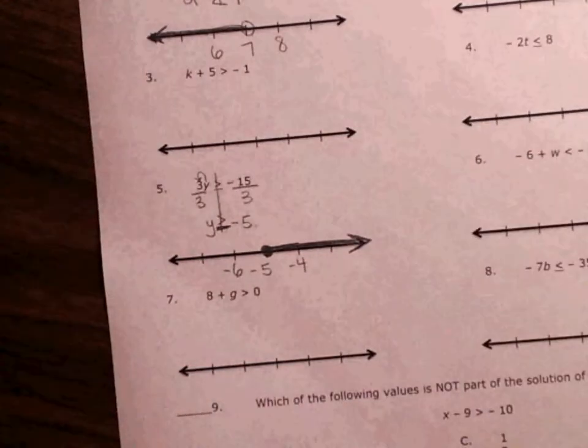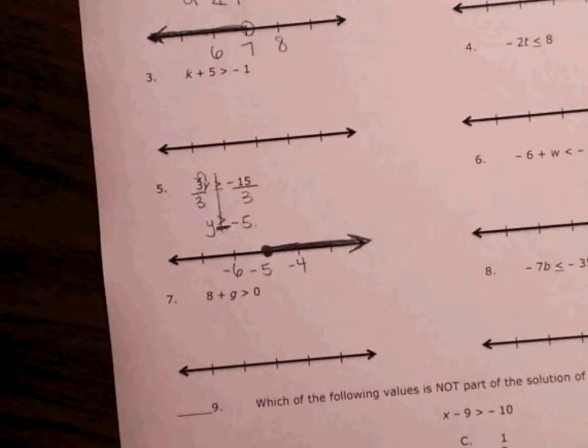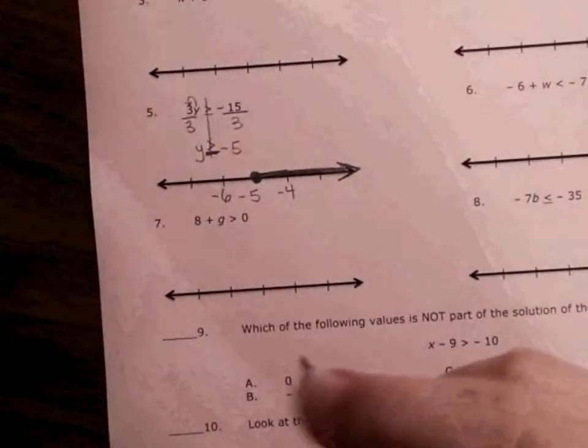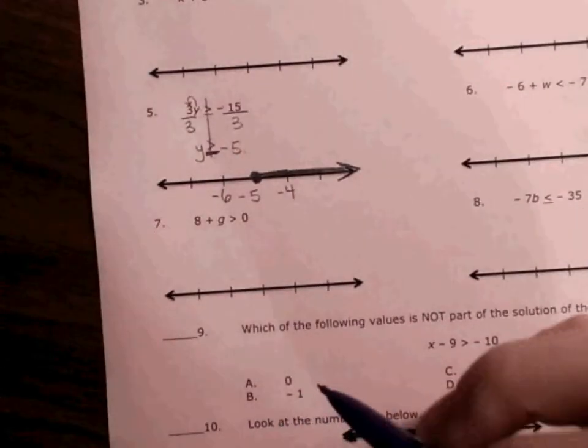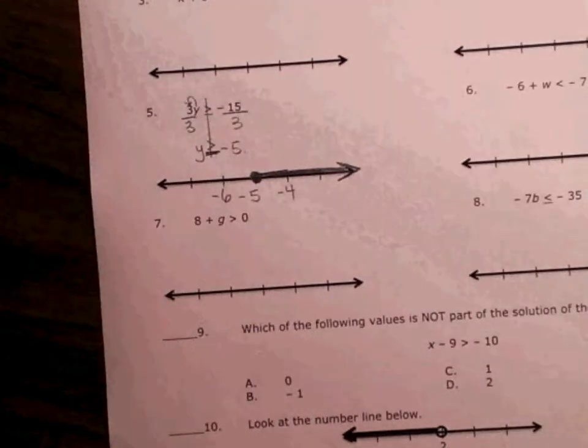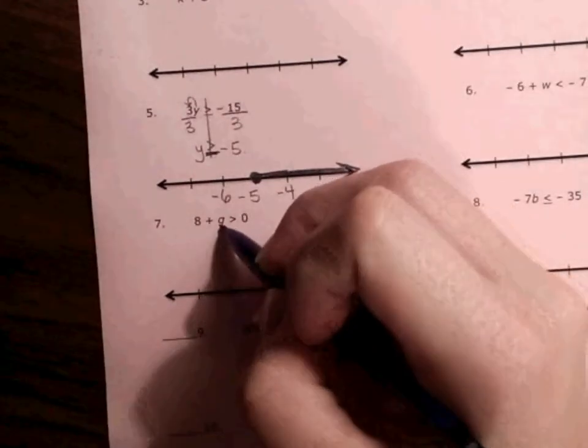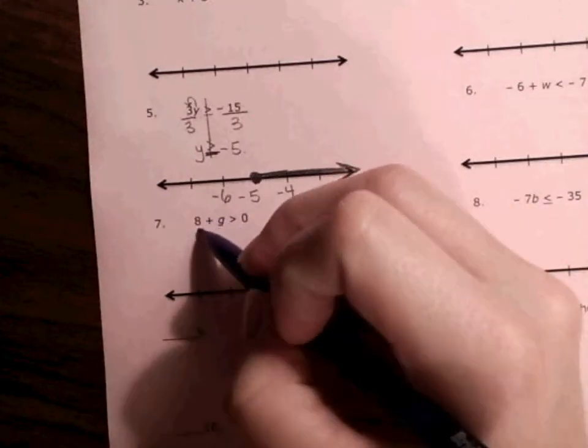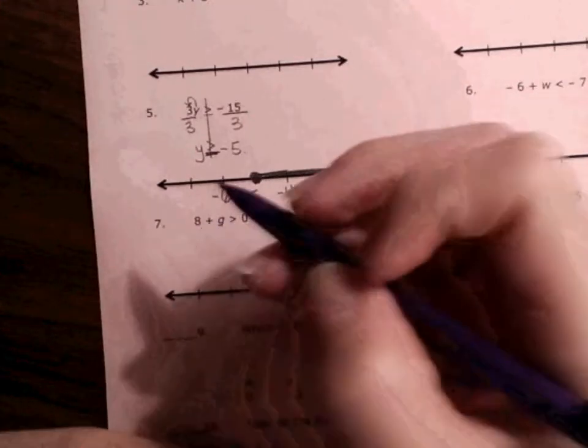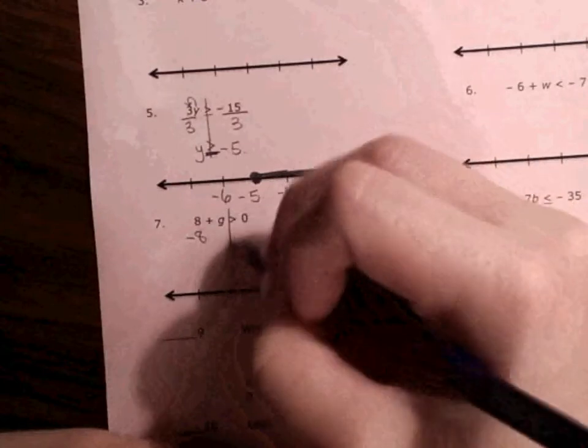Now let's do one more. Let's do 7. What kind of problem is 7? 7 is an addition problem. So how do I undo addition? I am going to have to subtract. So if I want g by itself, I have to move this positive 8. How do I move the positive 8? I'm going to do the opposite. I'm going to subtract 8.